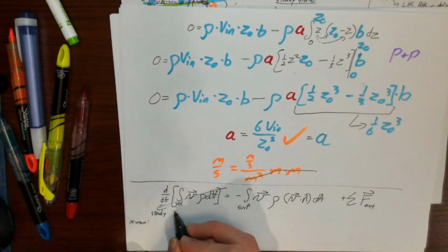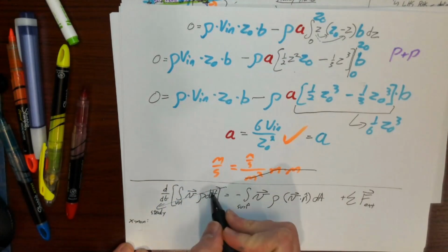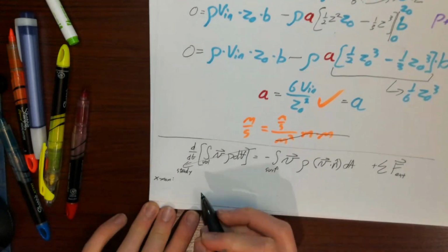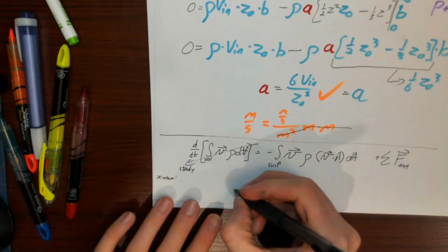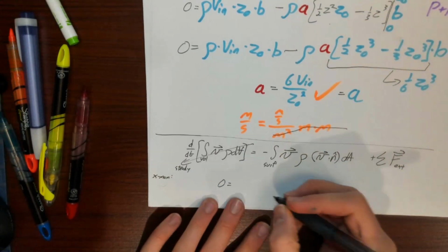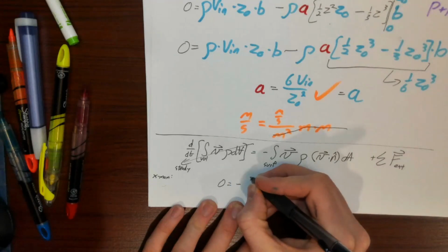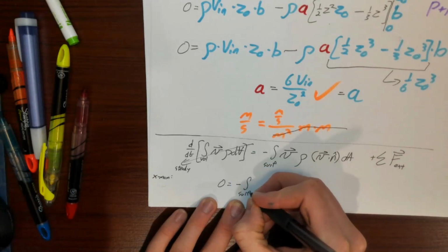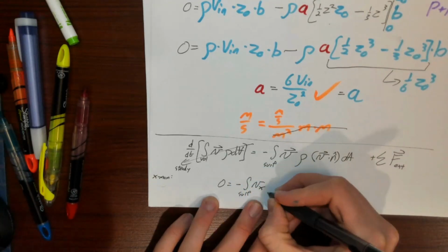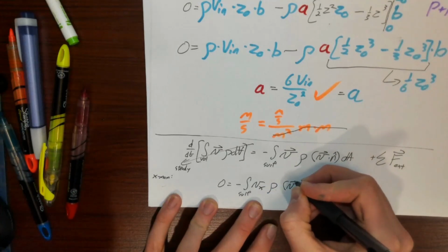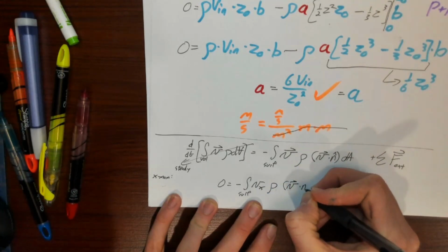So sorry, I jumped the gun. So first, let's apply our steady state assumption, get rid of this term, and then let's take the x component of this. So that means we have 0 is equal to minus some integral over our surface of Vx times rho times V dot n dA.